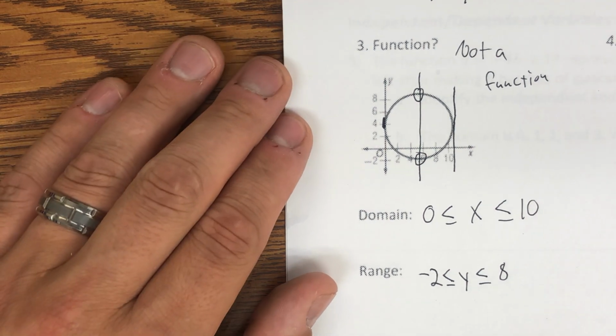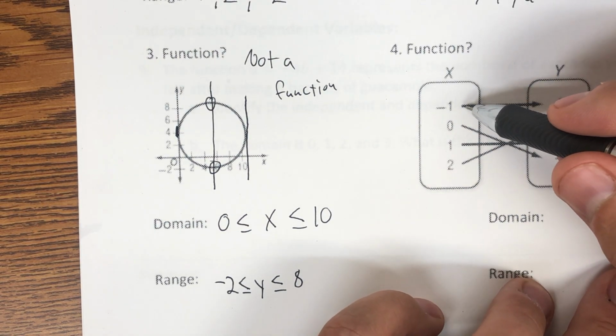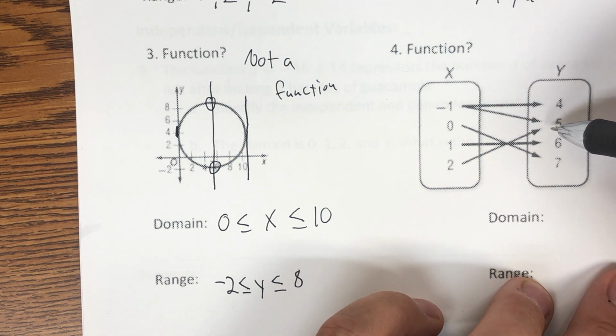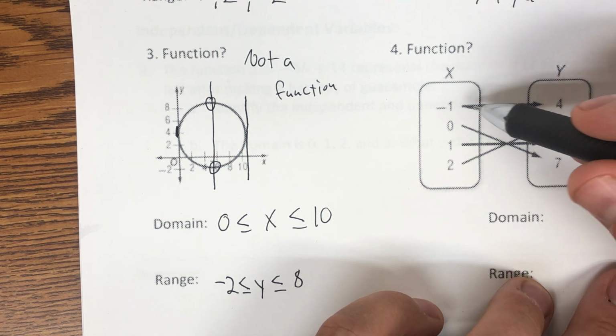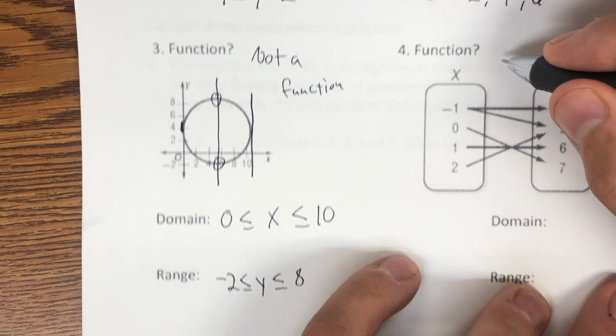Okay? And lastly, another mapping. Do my x's repeat? Well, here, -1 is being sent to 4 and -1 is being sent to 5. So x is being used twice. X gets sent to 2 different spots. If that occurs, it is not a function.